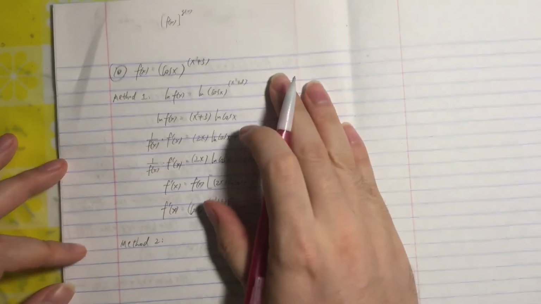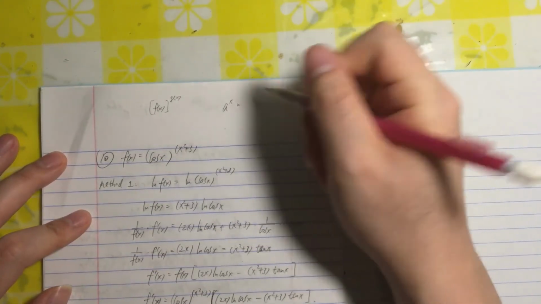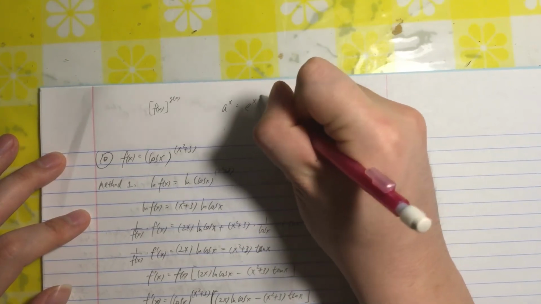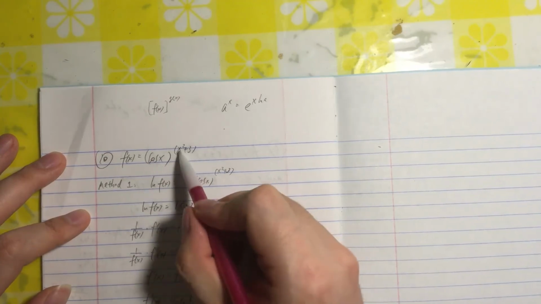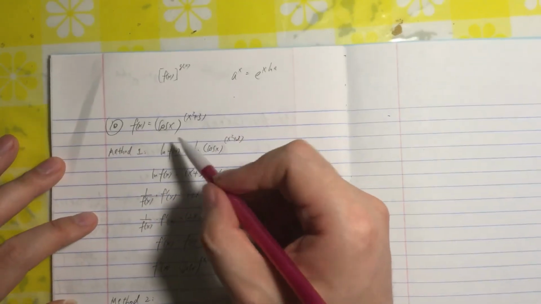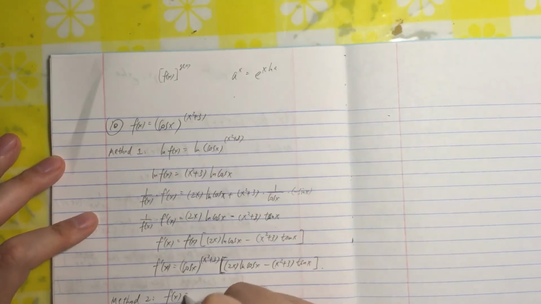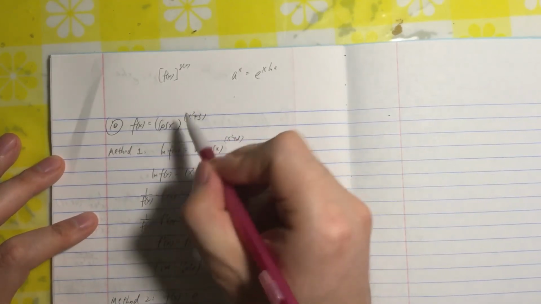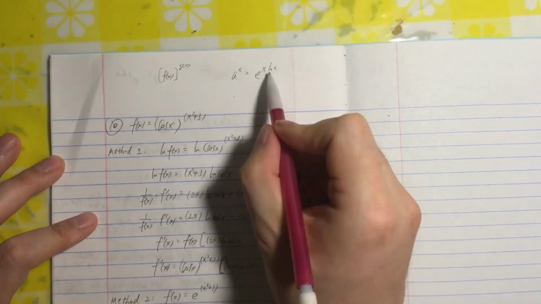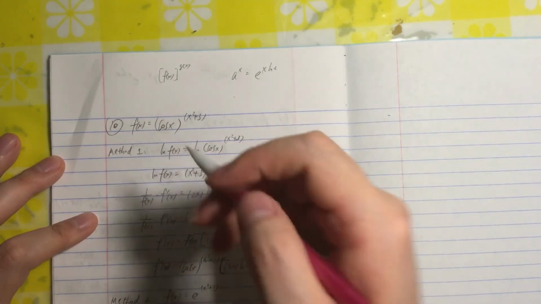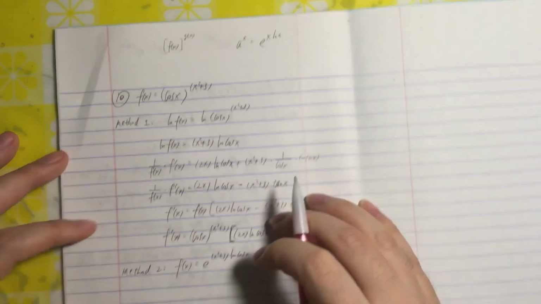By the definition of a general exponential function, we know that a to the power of x can be rewritten as e to the power of x times ln of a. Here I treat cosine of x as a. I treat x squared plus 3 as x. So if I rewrite the function using the definition, use base e, f of x can be rewritten as e to the power of x squared plus 3 times ln of a. Here our a is cosine of x. Then take derivative.